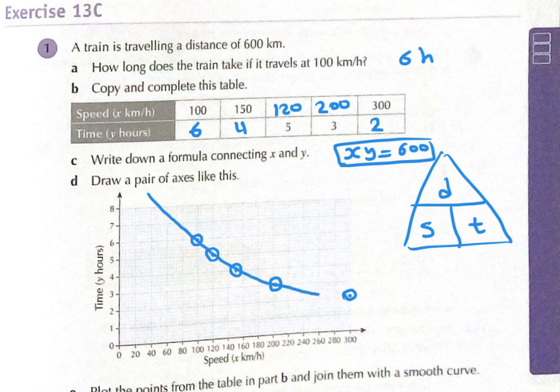Now inverse proportion is represented by a curve, not by a line like direct proportion. To join the points, we use a curve, not a line. Direct proportion is represented by a straight line, but inverse proportion is represented by a curve. So join the points like that.